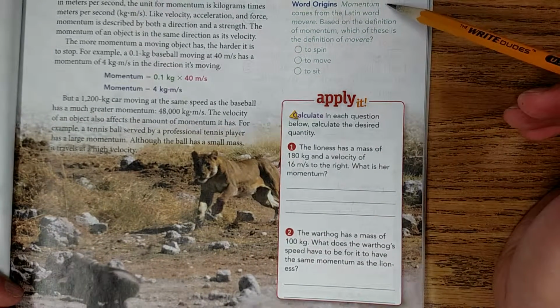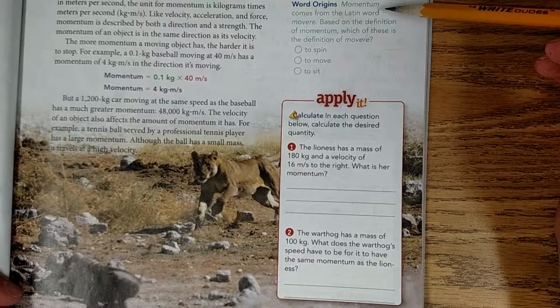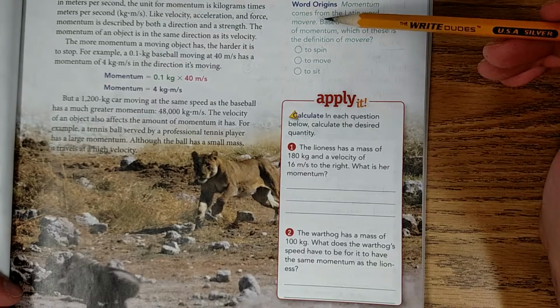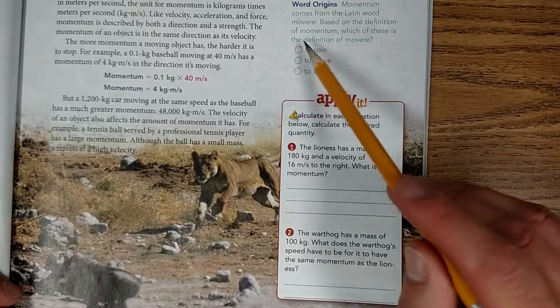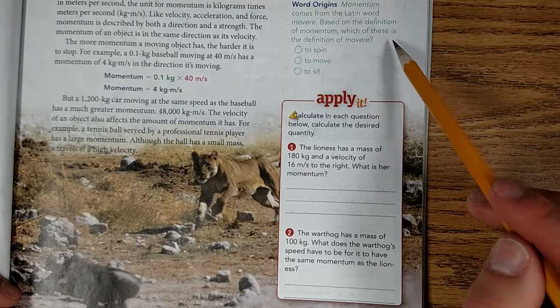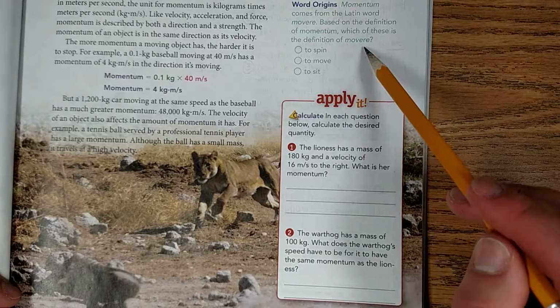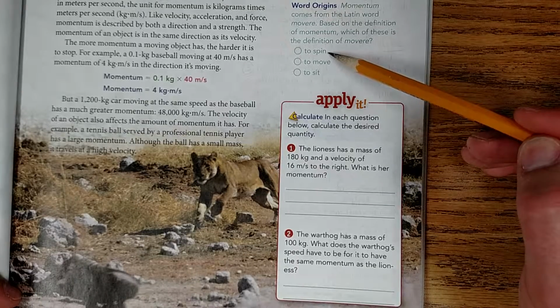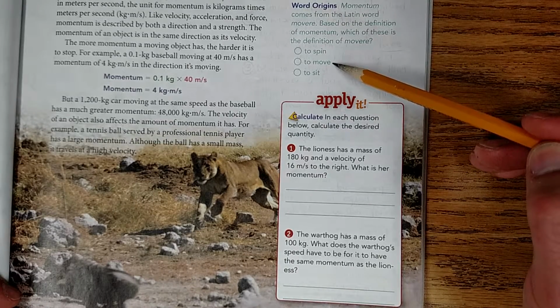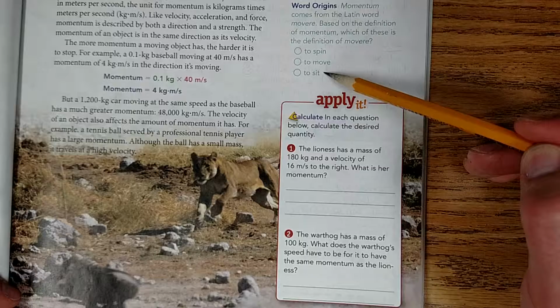Word origins. Momentum comes from the Latin word movere. Based on the definition of momentum, which of these is the definition of movere? To spin, to move, or to sit?